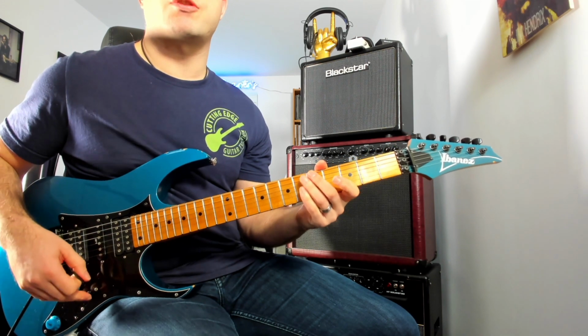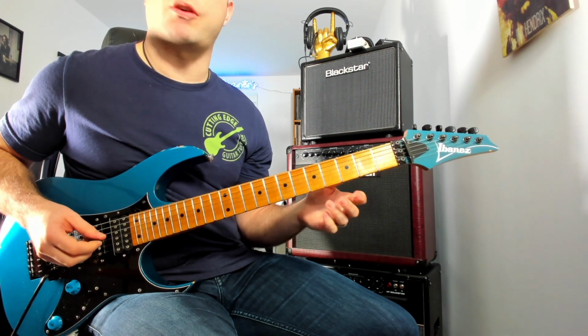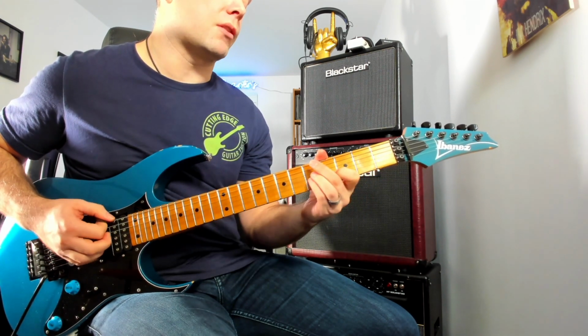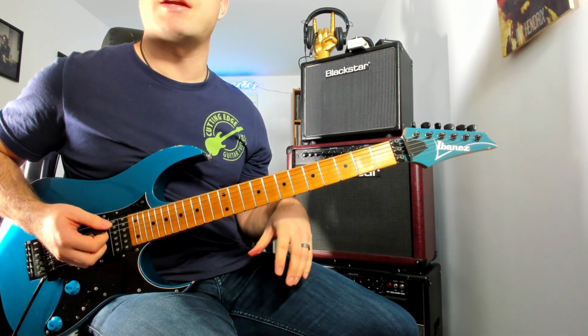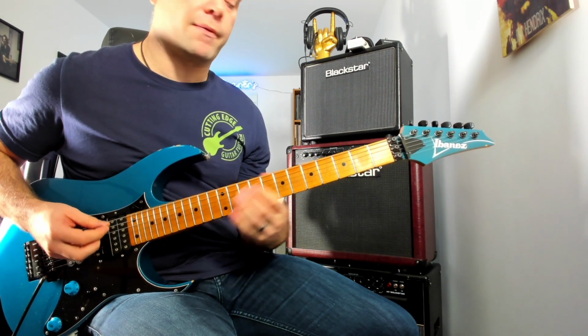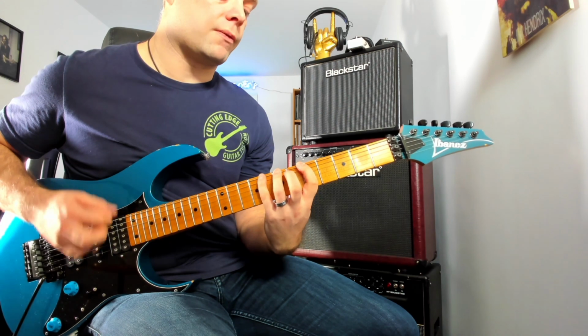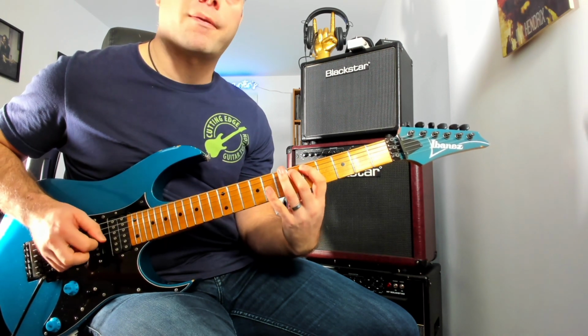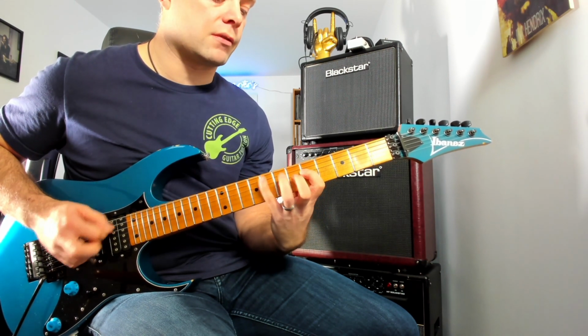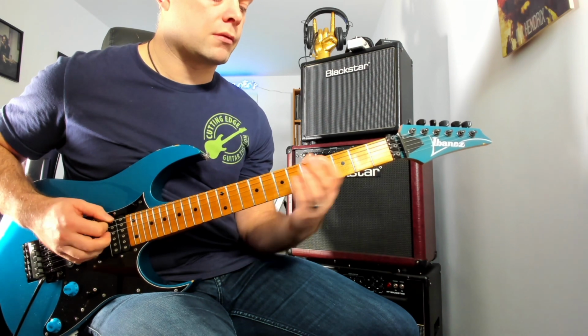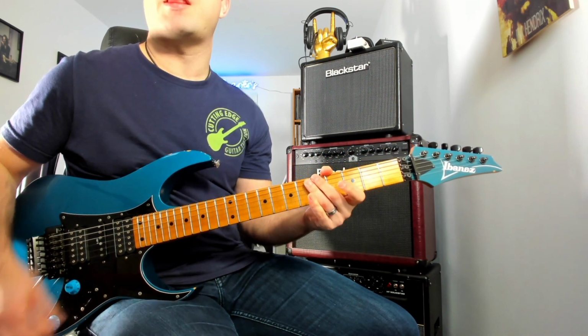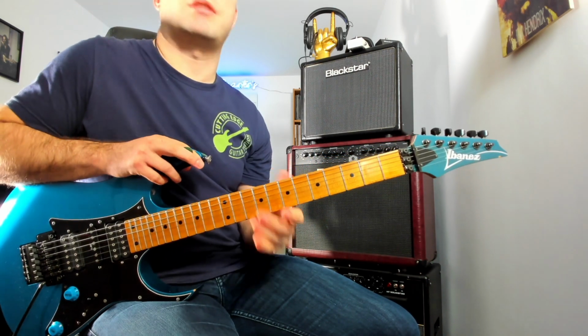And you can also use mode 6 of your melodic minor, which is something that we call Aeolian flat 5. 1, 2, flat 3, 4, flat 5, flat 6, flat 7. They all have their place and they'll work in different contexts.